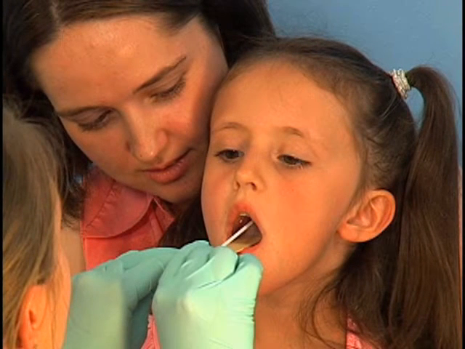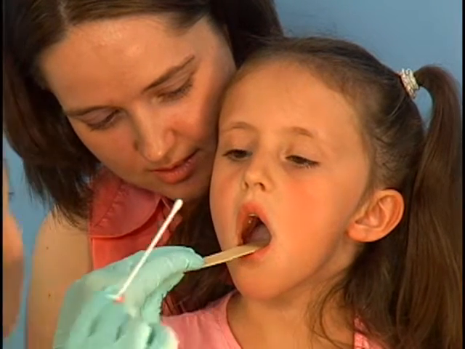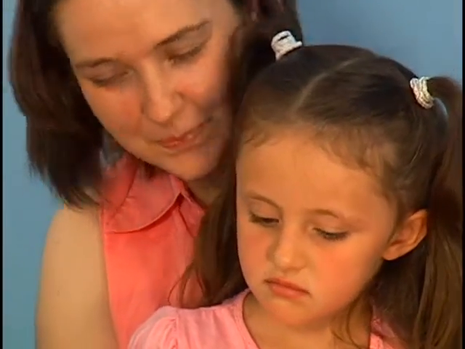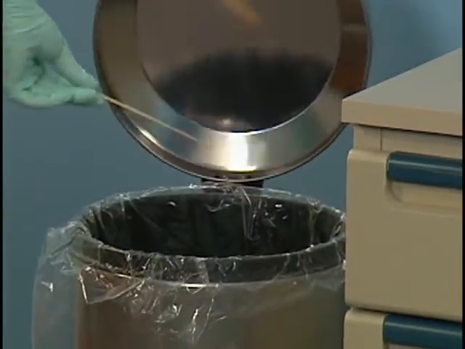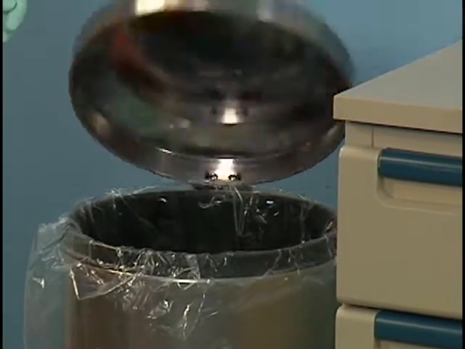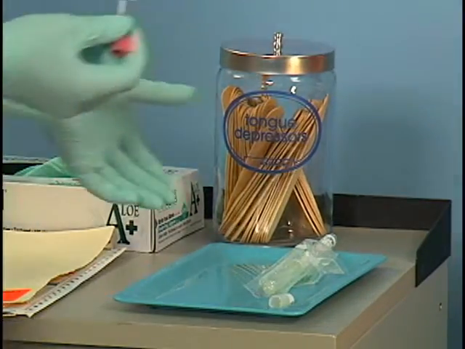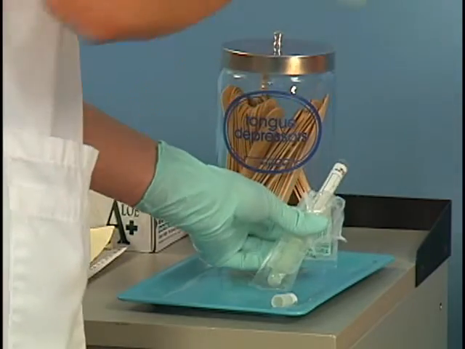Swab the mucous membrane of the tonsillar area and the posterior pharyngeal wall. Avoid touching the other areas to prevent contamination of the specimen with extraneous microorganisms. Keep the patient's tongue depressed as you withdraw the swab. Remove the tongue depressor from the patient's mouth and discard it in a regular waste container to prevent the spread of microorganisms. Insert the swab into the collection tube.